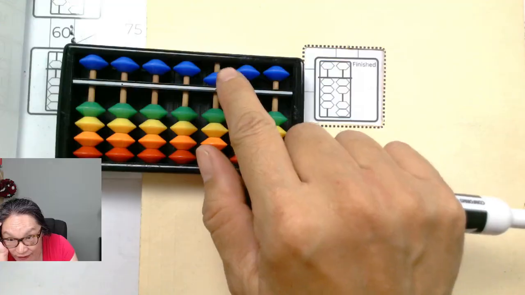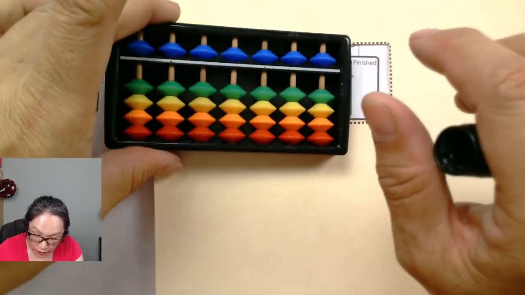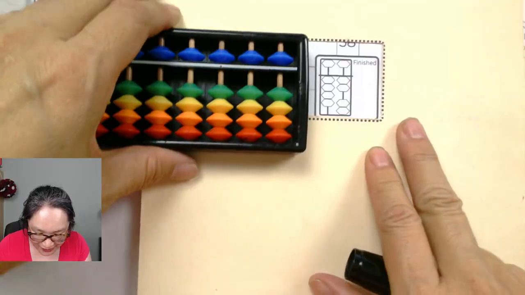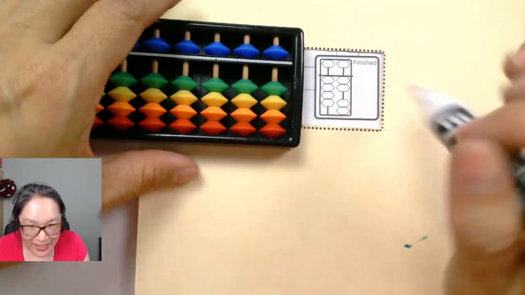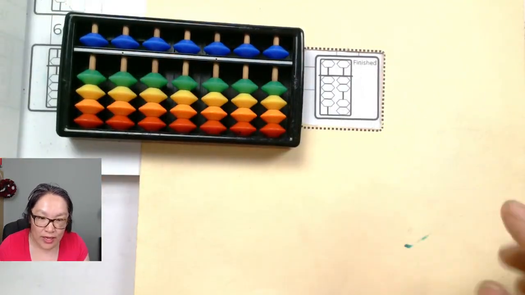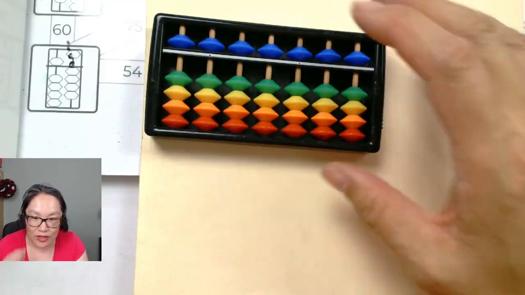How are we doing? Is that 5? Does that make sense? This will always be the value of 5, no matter what. These are all 5s. That couldn't be 63. No, it's not 63. All the beads on the right under the bar are equal to 1. All the beads above the bar are equal to 5. Yes, thank you.